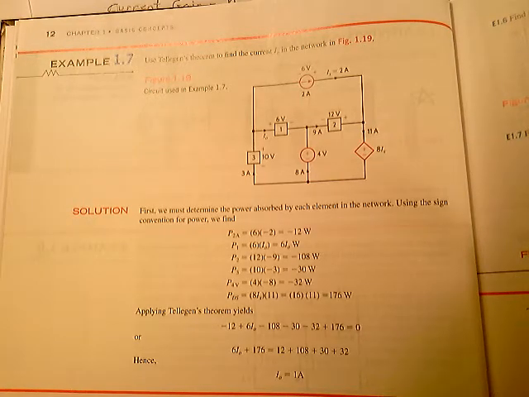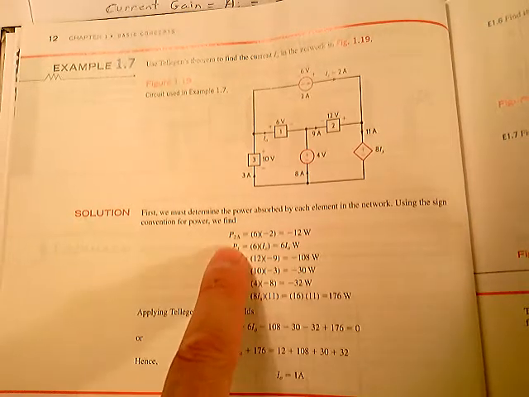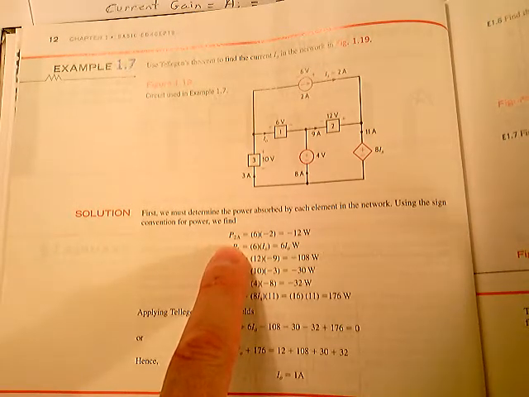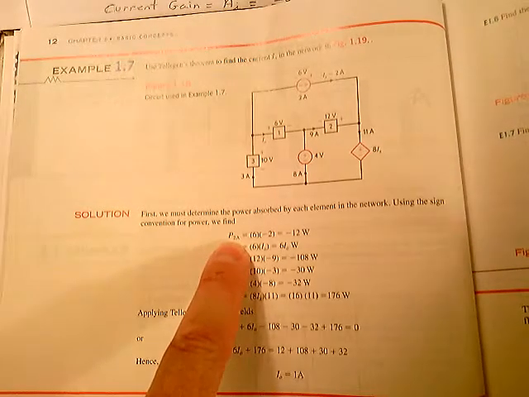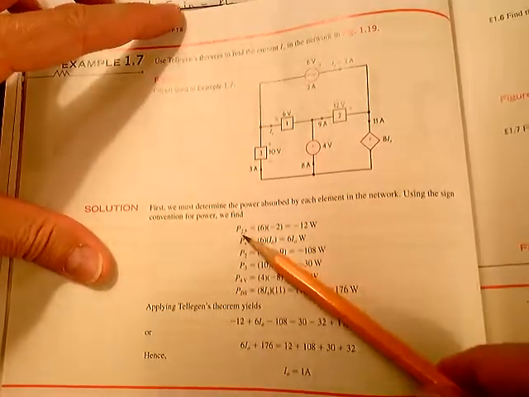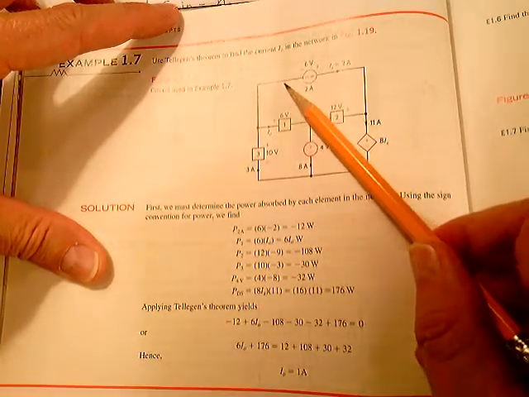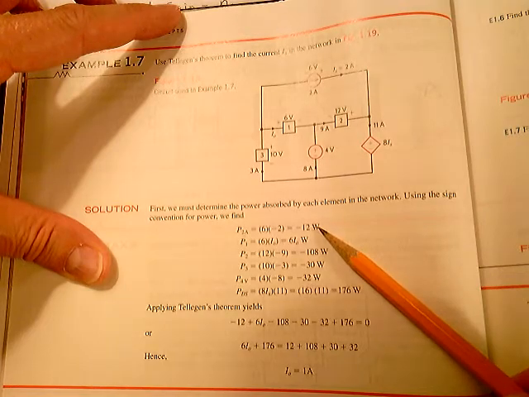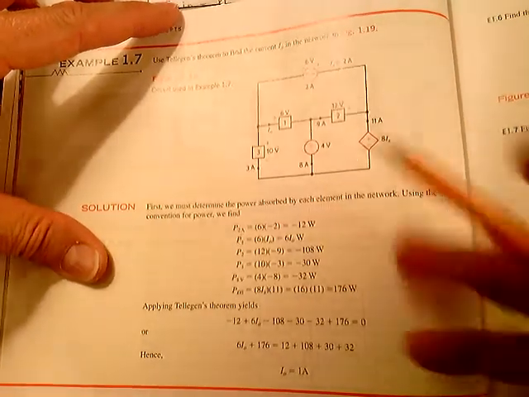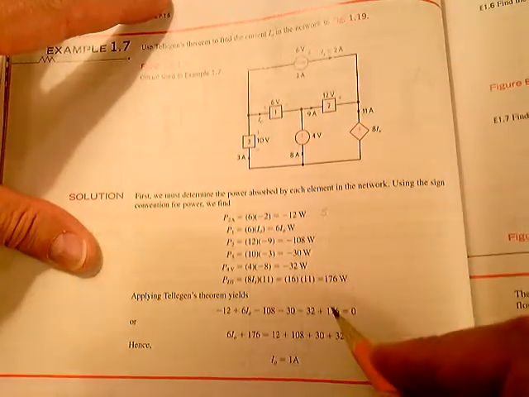Basically, if you calculate the power in the 2 amp source, that's this one up here, the direction of current, the current is coming into the negative node, so that has to be supplying power to the circuit. So what I would do, I wouldn't use a negative sign convention, I would just put an S there. I'd say that power is being supplied.